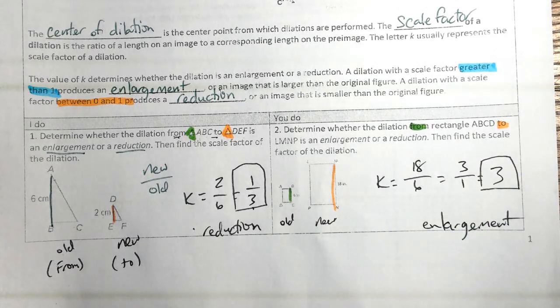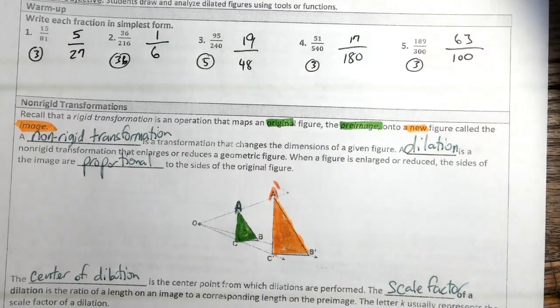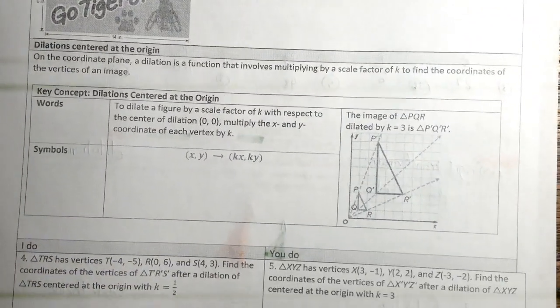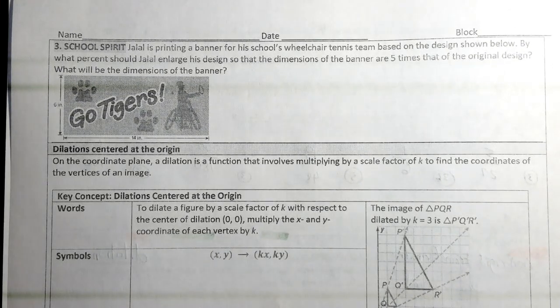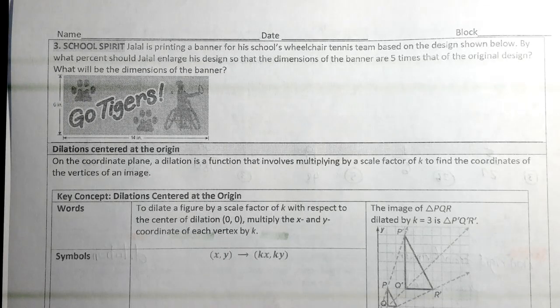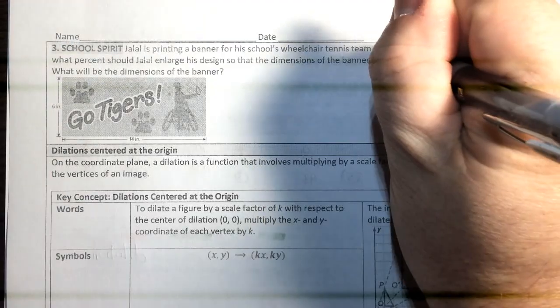Okay, flip over to page 2. Top of the page, number 3. This is page 2. Excuse me. Number 3, school spirit. Jalal is printing a banner for his school's wheelchair tennis team based on the design shown below. By what percent should Jalal enlarge his design so the dimensions of the banner are 5 times that of the original design? All right, so important info here.